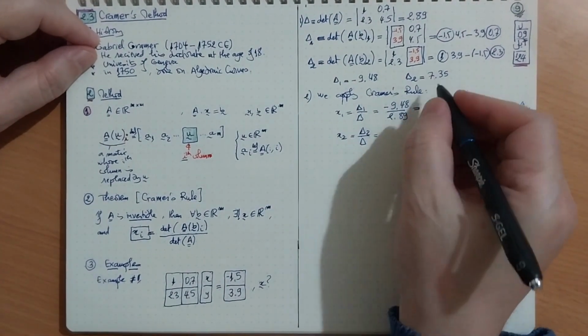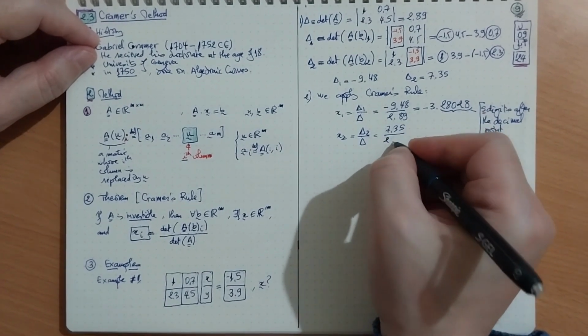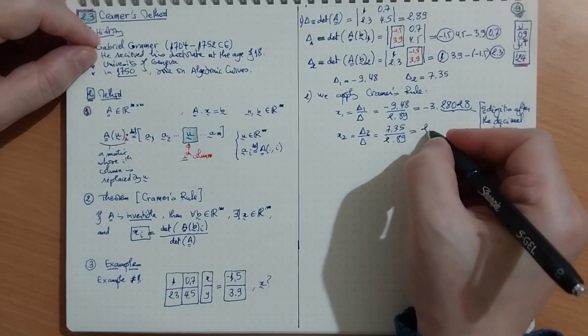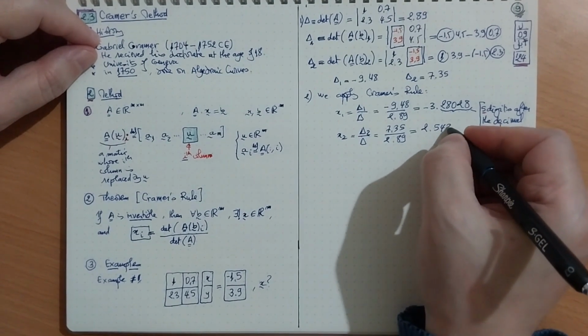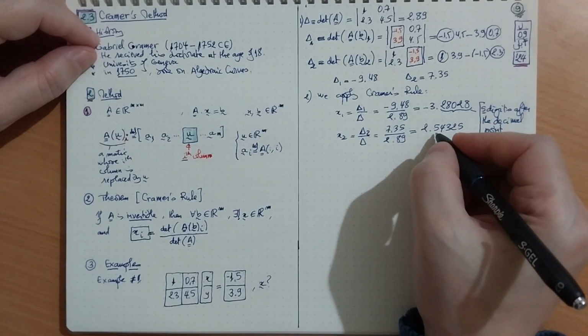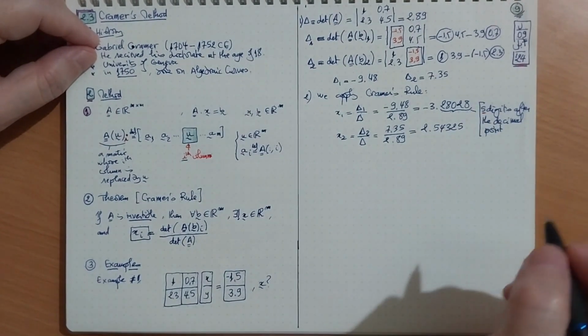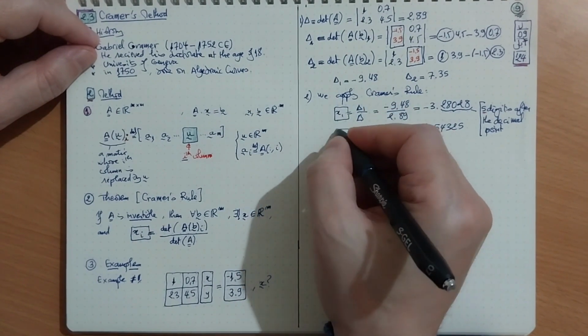So we have 7.35 over 2.89, and we find the value 2.54325. Let me check again. Okay. So we have the solution of our system.